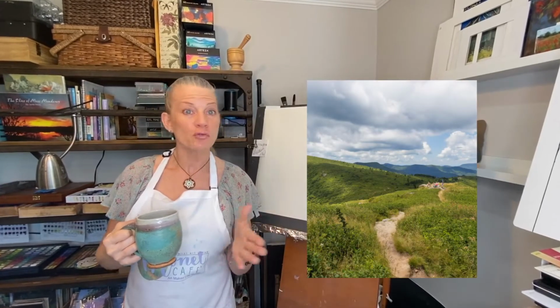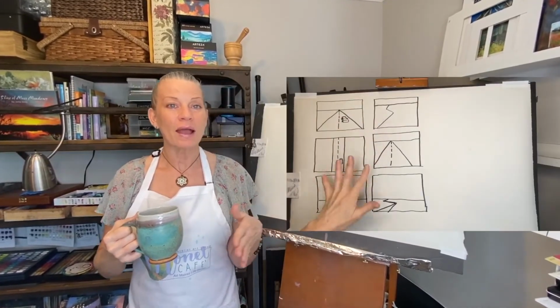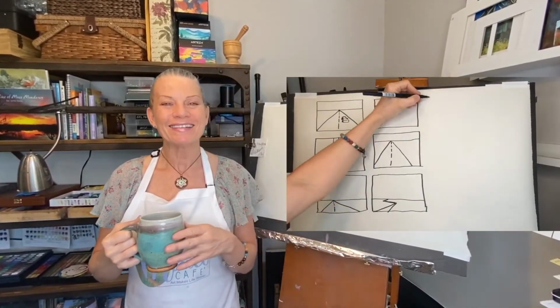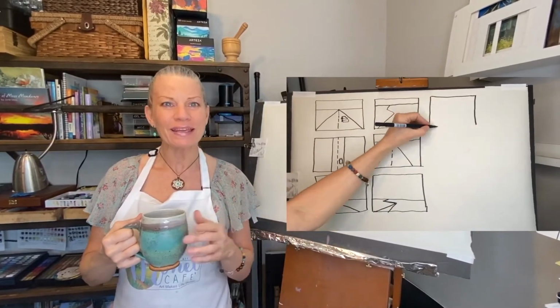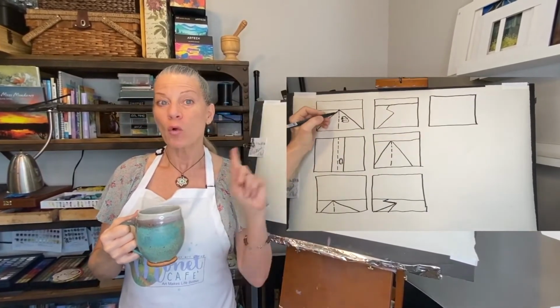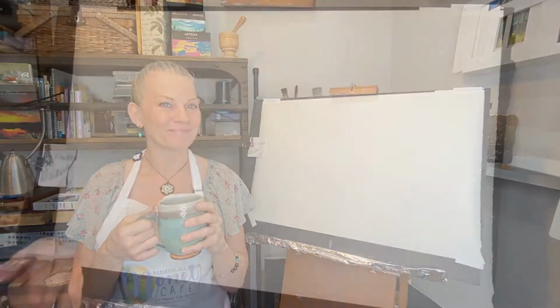Now, it could be roads, paths, trails, little streams, anything that meanders through a landscape, and I'll be breaking down and showing you how to get it right perspectively. And it should be fun and really easy. So I hope to simplify road drawings and paintings for you in a real easy and concise way. All right, let's do this.